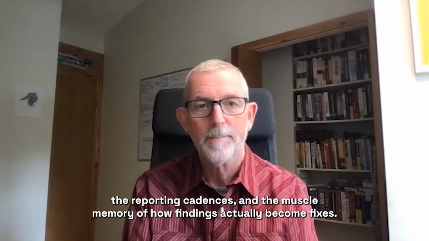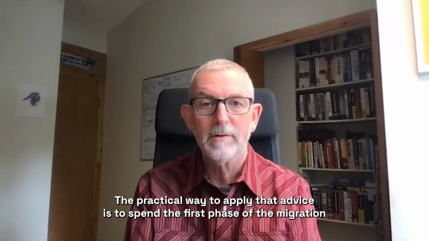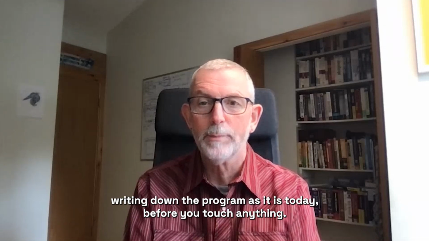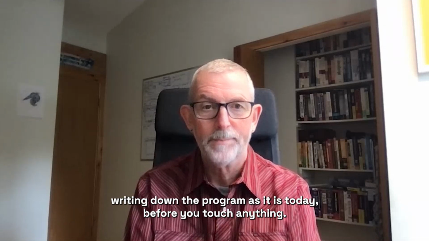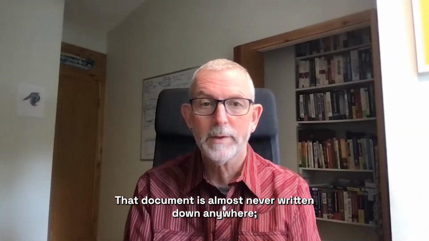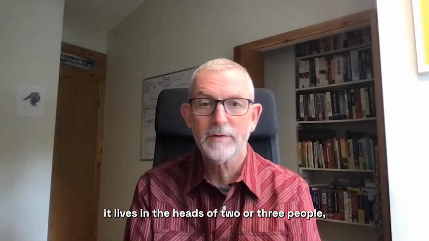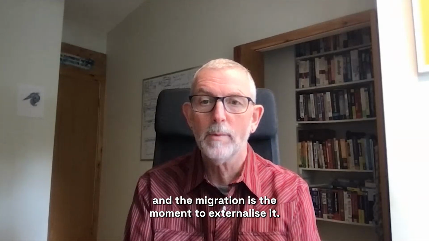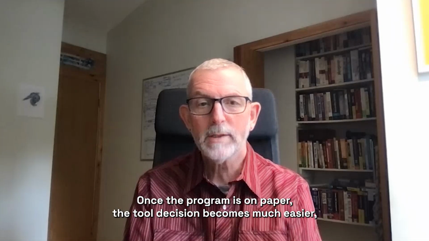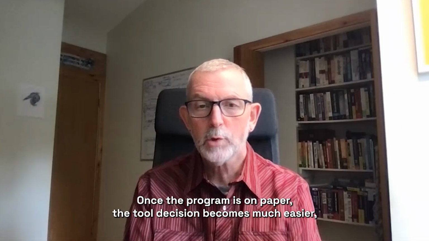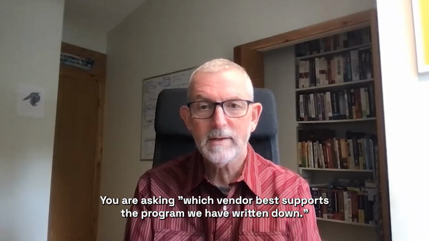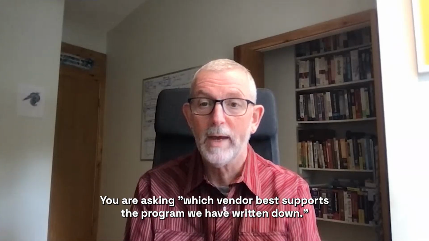The practical way to apply that advice is to spend the first phase of the migration writing down the program as it is today, before you touch anything. That document is almost never written down anywhere. It lives in the head of 2 or 3 people. And the migration is the moment to externalize it. Once the program is on paper, the tool decision becomes much easier. You're asking, which vendor best supports the program we have written down?